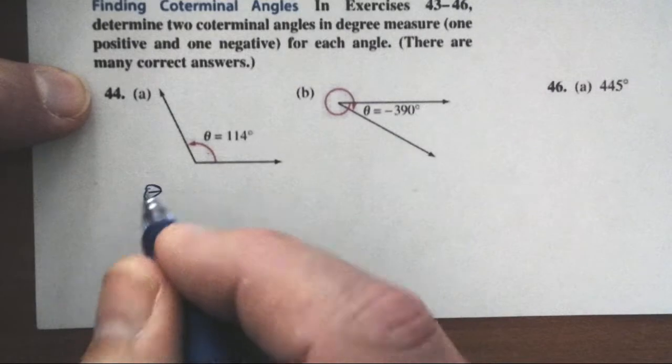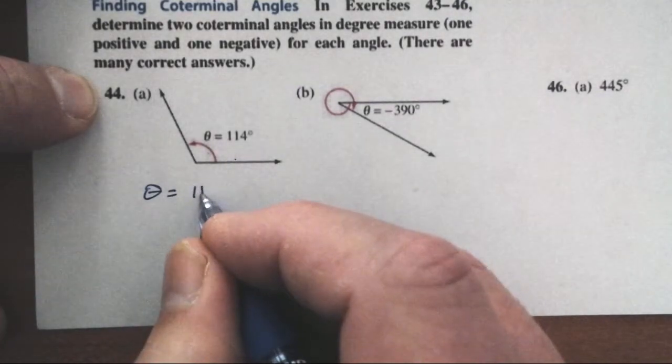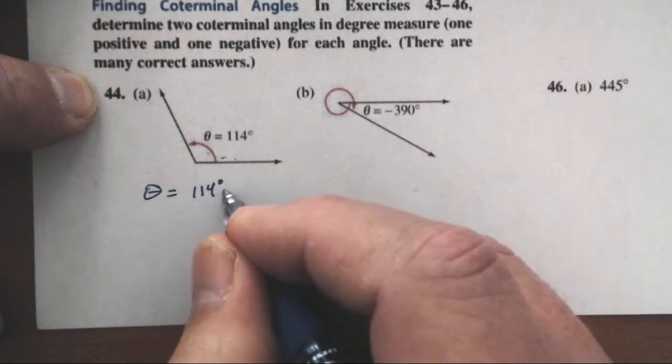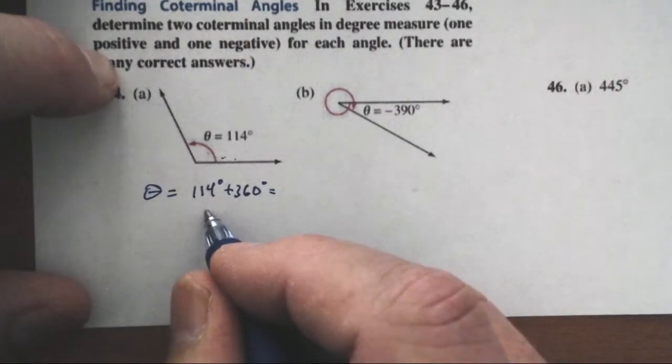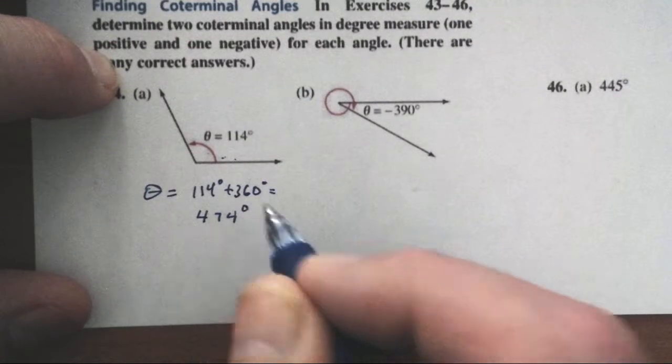Determine two coterminal angles in degree measure that get us to here, one positive, one negative. So for my positive, I could go 114 degrees and just continue on another 360. And we get what? 474 degrees.